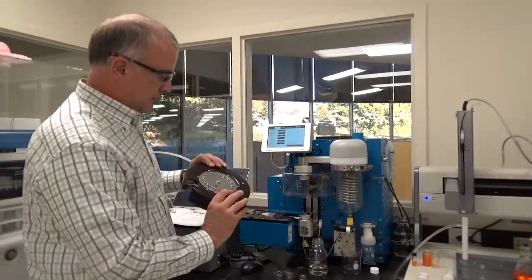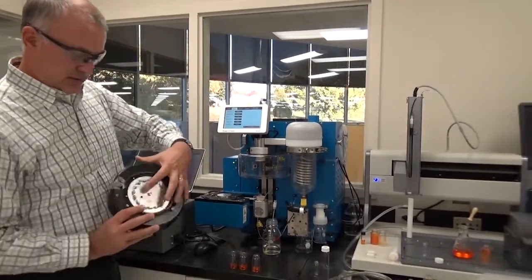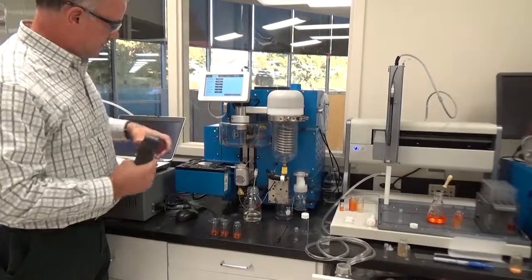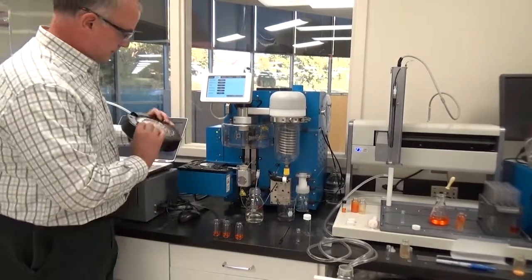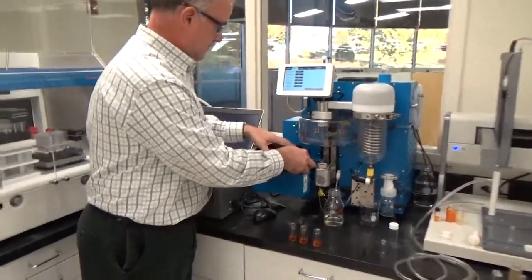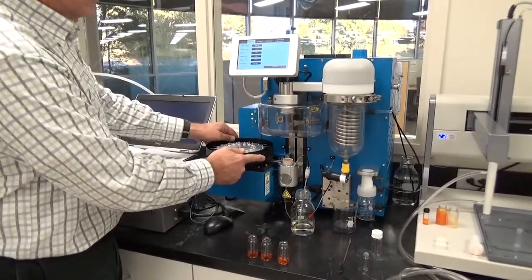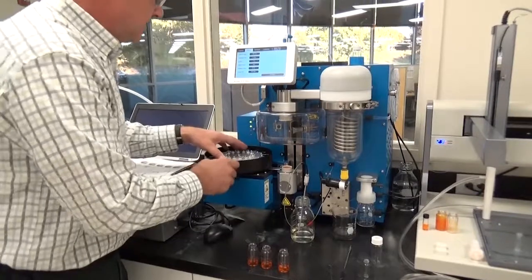So these just simply snap in. There's a pin right here, and there's a hole that lines up, and then these 3 pins fit in these 3 keyholes here. So once everything is down, you simply turn it and lock it into place.